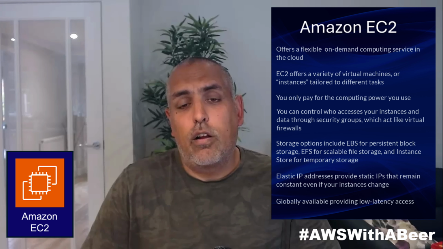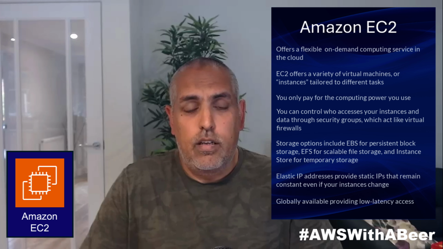It's also available globally, so EC2 provides low latency access and redundancy, allowing you to deploy your applications close to users anywhere in the world. It simplifies the complexity of managing physical servers, enabling you to focus on building and scaling your applications efficiently. Now, Amazon EC2 is a flexible, cost-effective solution for cloud computing designed to accommodate a wide range of applications and workloads, making it easier to handle whatever your business demands.